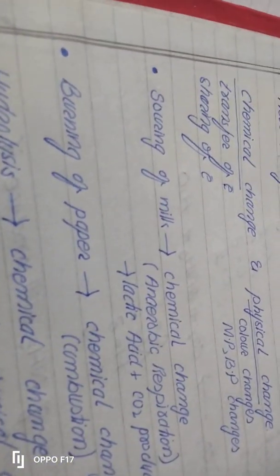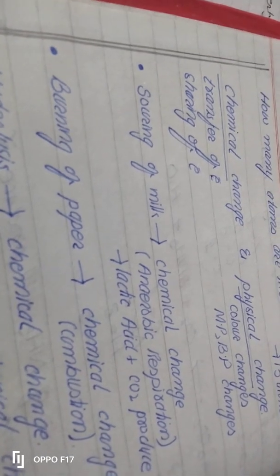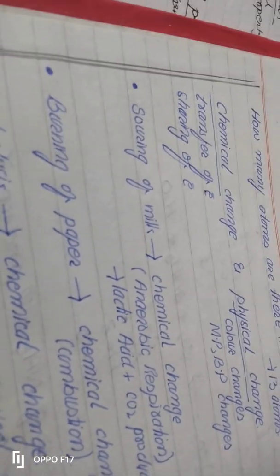For the next example, we have burning of paper. Obviously, when we burn paper, we use a flame, and the flame reacts with oxygen, which produces heat, and the paper burns and is converted into ash. So yes, the burning of paper is a chemical change because of the combustion reaction.